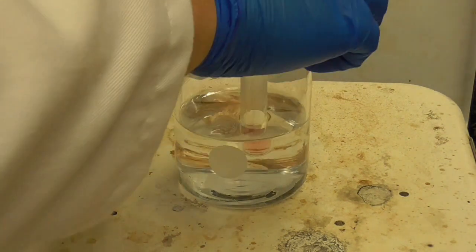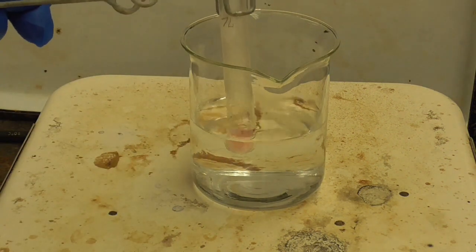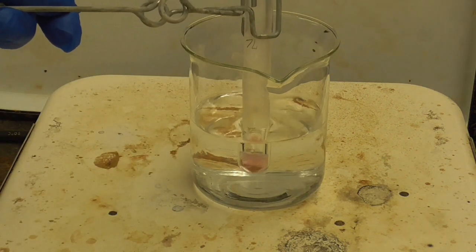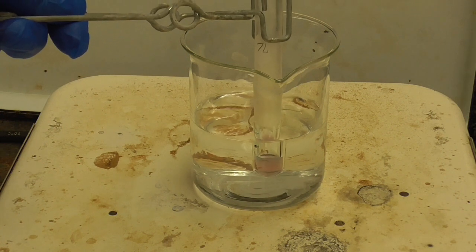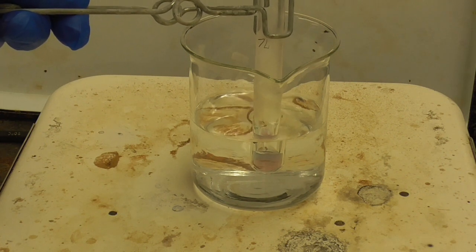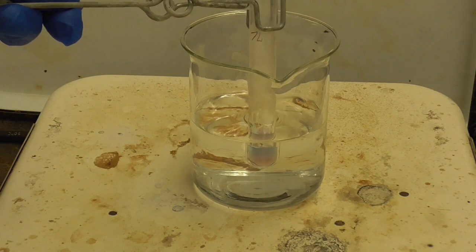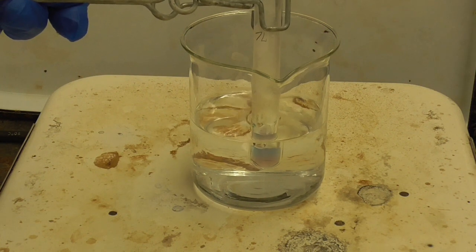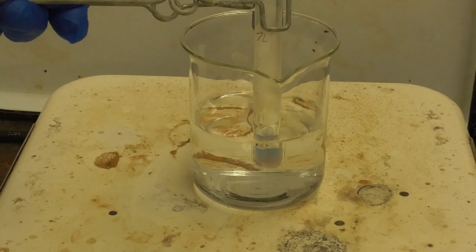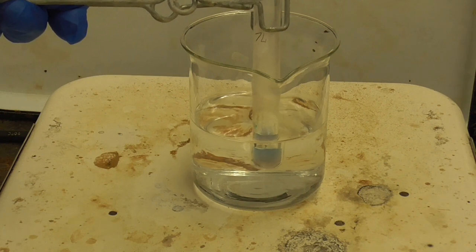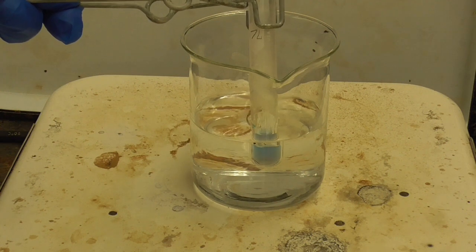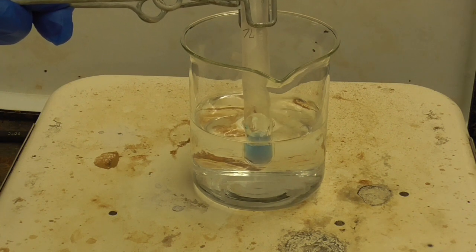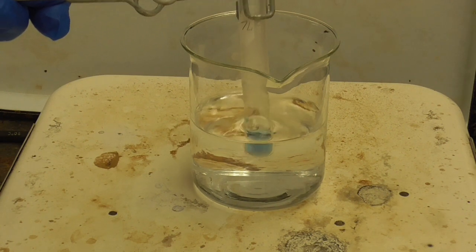Okay, let me turn that so you can see. Okay, so hopefully you can see that color. Okay, when it gets hot, I'm going to pull it over a white background and see if we can still see it.